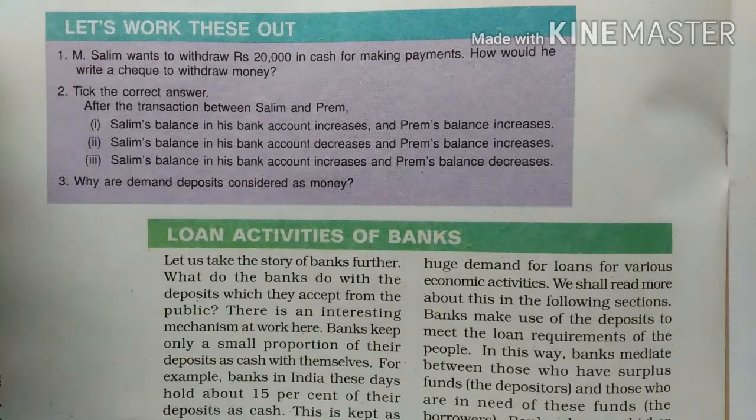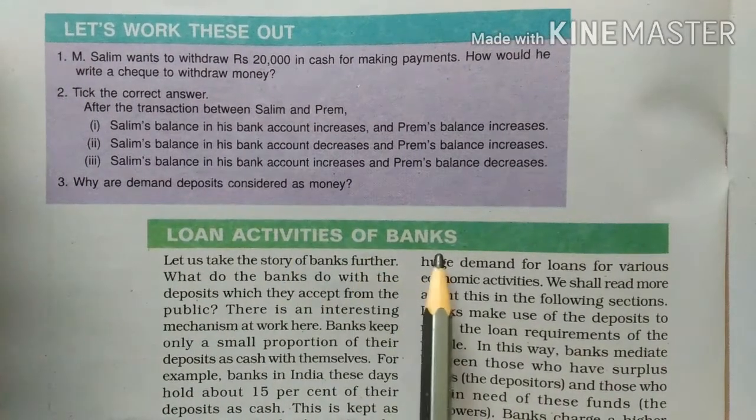We have started the third chapter of economics in unit three, that is Money and Credit. In this chapter we have studied money as a medium of exchange, then modern forms of money. Now we will see the next point in this chapter, that is loan activities of banks.